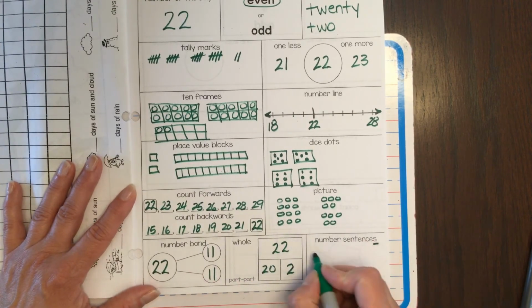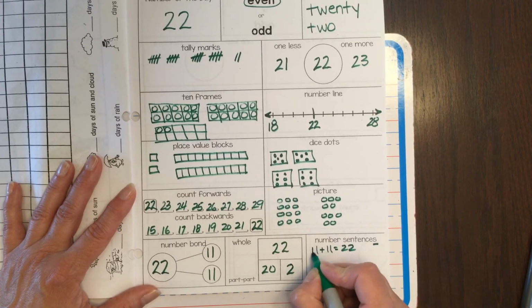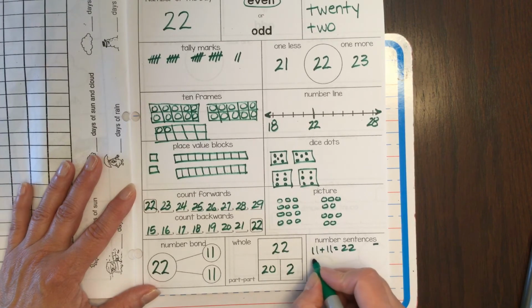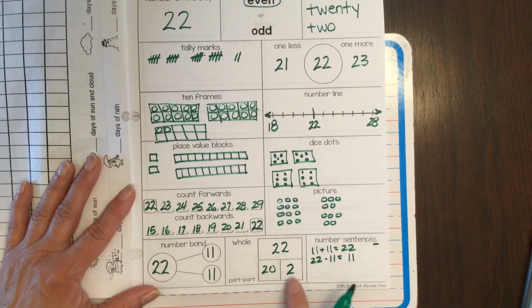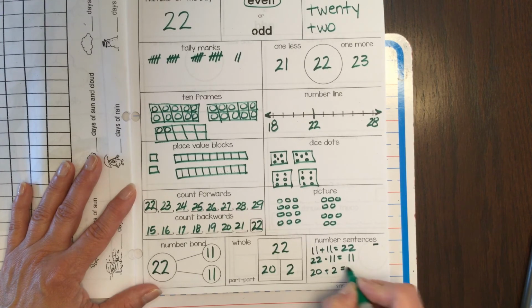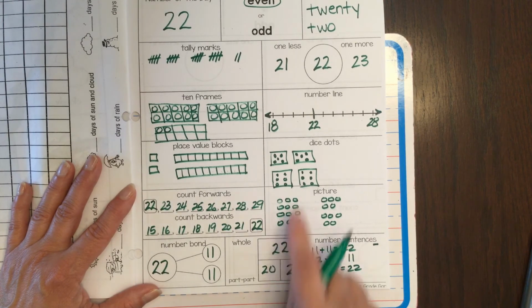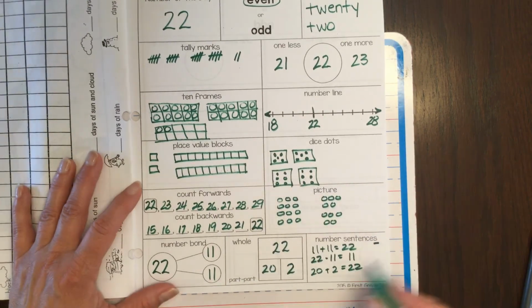So I'm going to do my double. 11 plus 11 equals 22. I'm going to do the corresponding question that says 22 minus 11 equals 11. I'm going to do the 20 plus 2 equals 22. I'm going to do my, I can't do that one. I could do 10 plus 12. That one works for me.